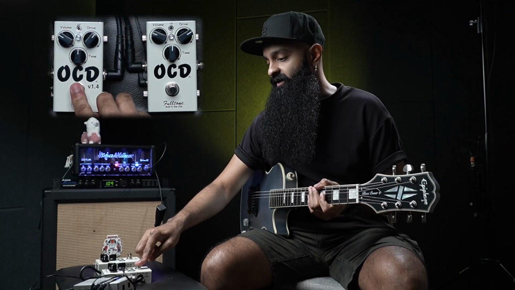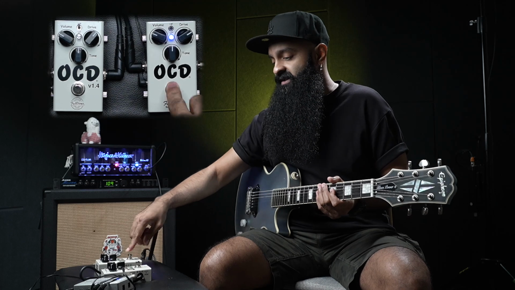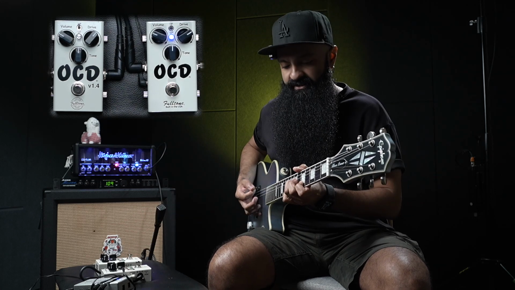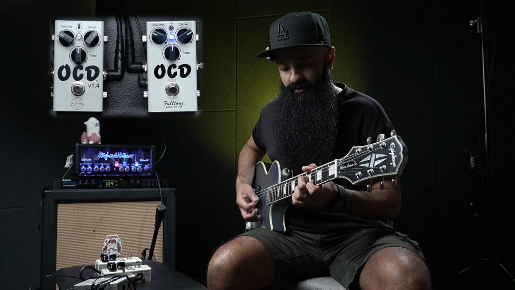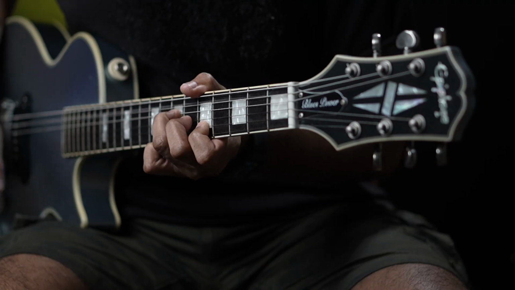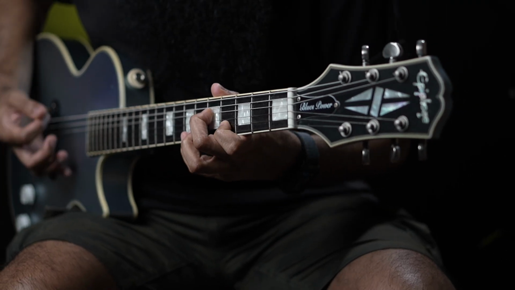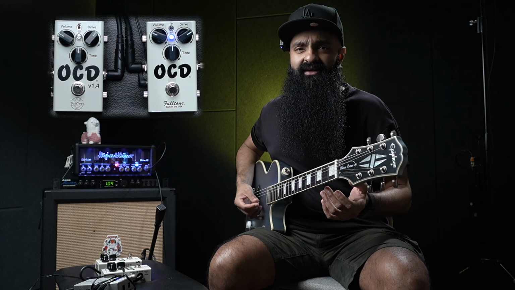Now it may be harder to hear the difference when I'm just focusing on the thicker strings. Let's go to the thinner strings. This is the wrong chord.